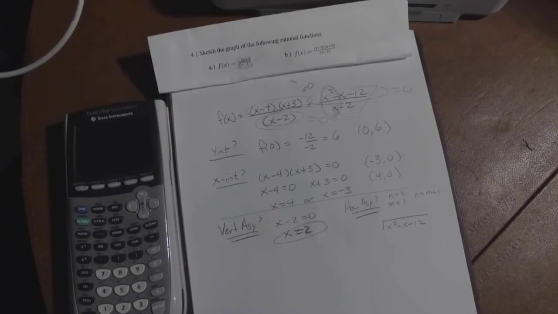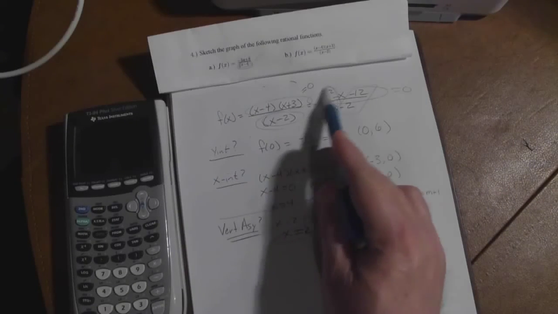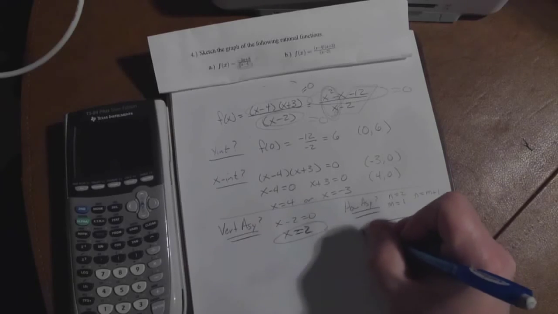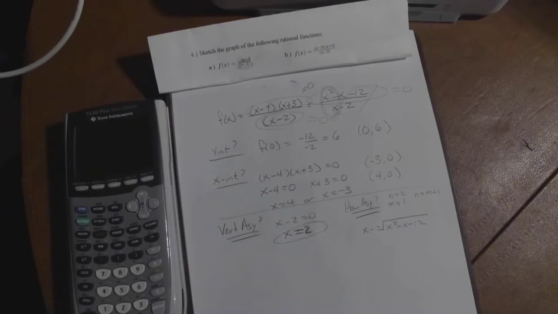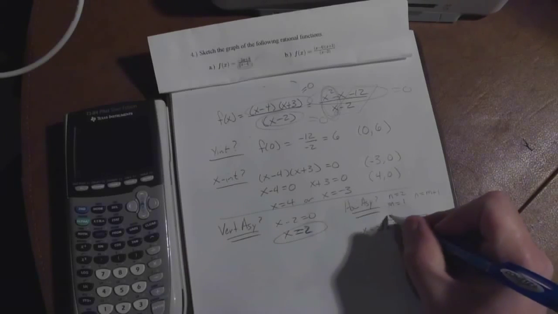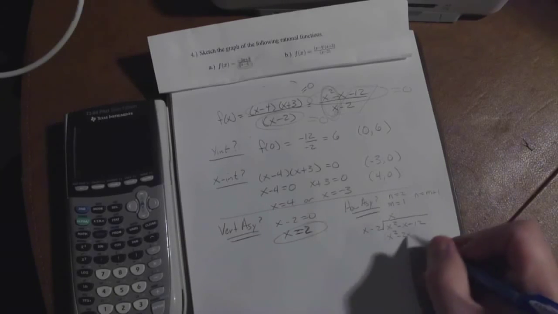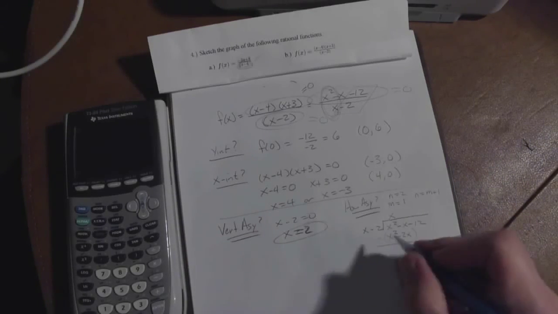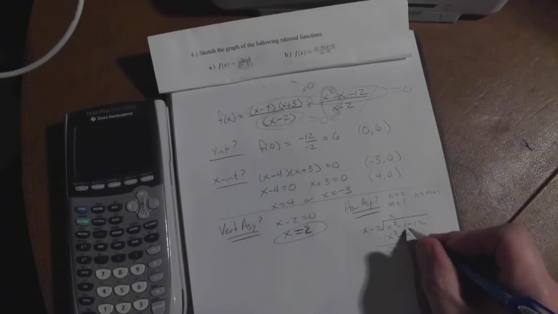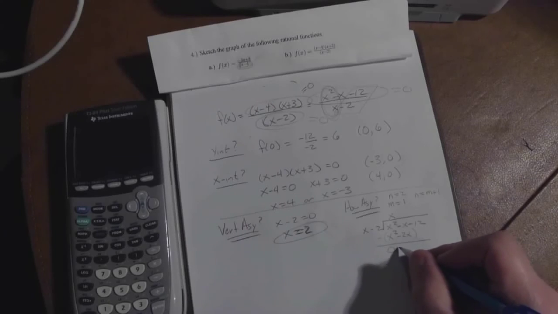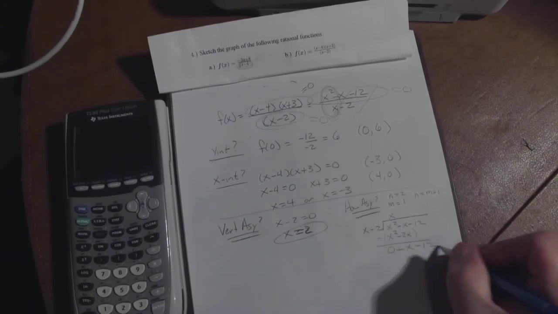So here we're going to take x squared minus x minus 12, this quantity in the numerator, and divide that by x minus 2. And again, we ask, what times x gives us x squared? That would be x. That is x squared minus 2x. Subtract that from above, you have 0. Negative x minus negative 2x is negative x plus 2x, which is just plus x minus 12.